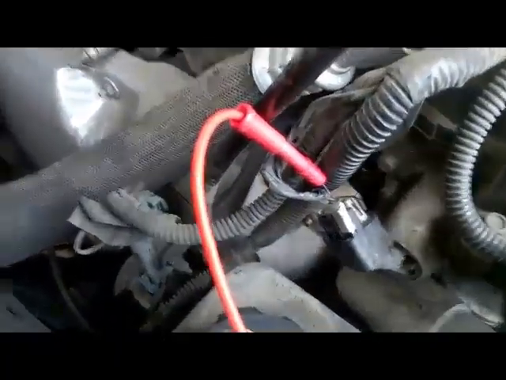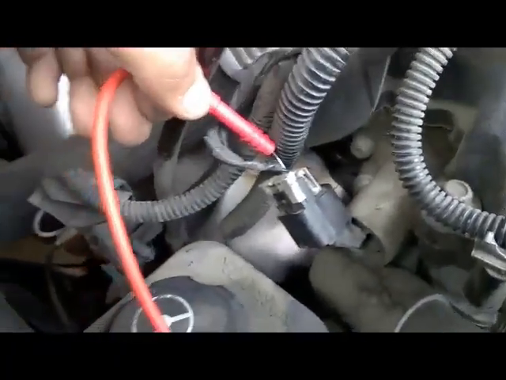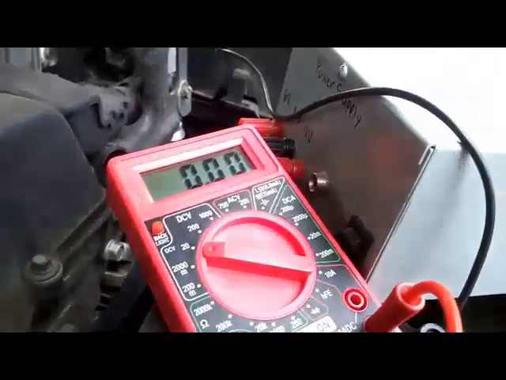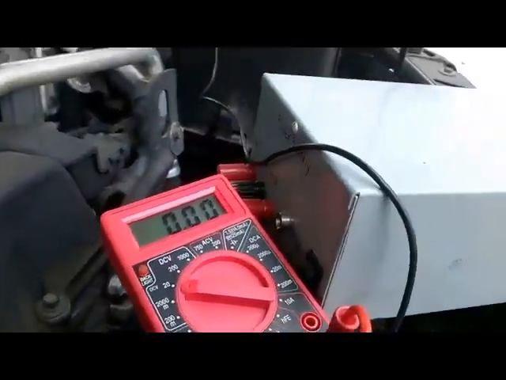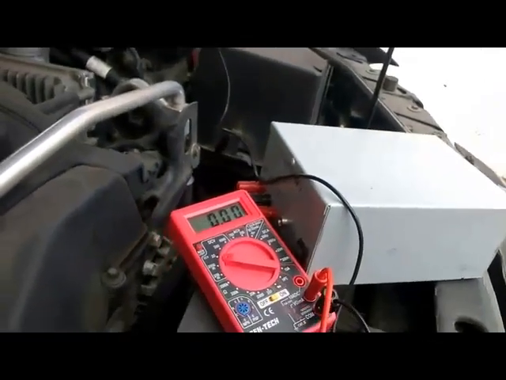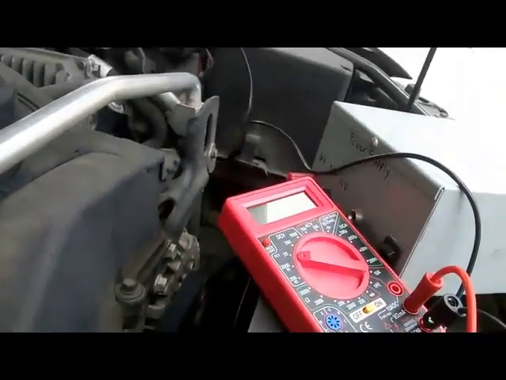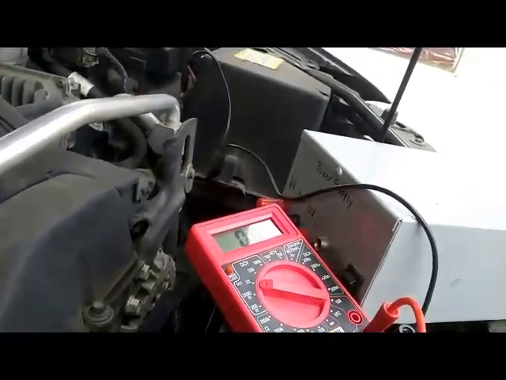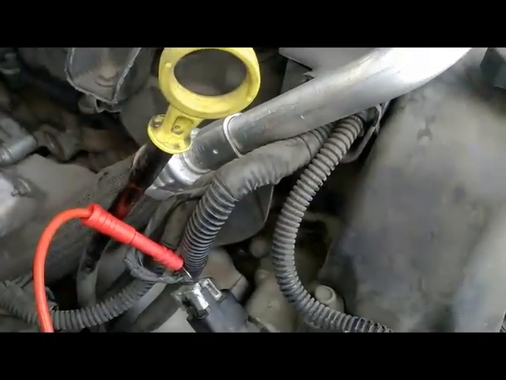So here you go, guys. This is with the black wire back probe. It's also showing approximately 0 volts, so it's the power side switch. The computer controls the 12 volt source feed that goes to this camshaft actuator solenoid.